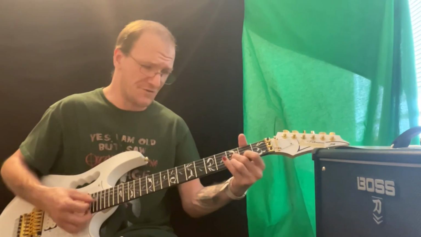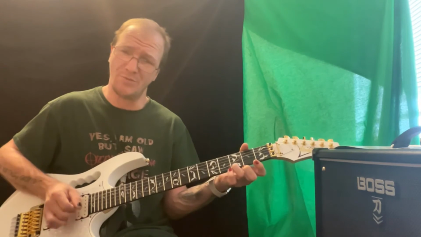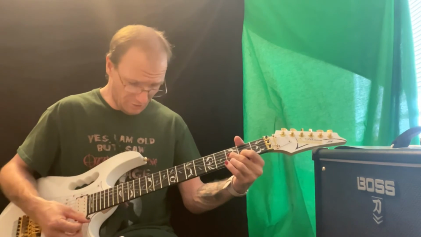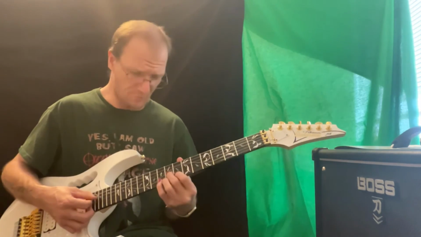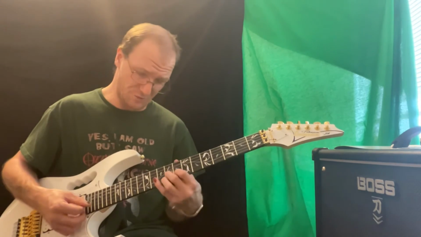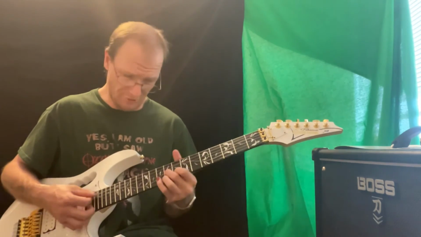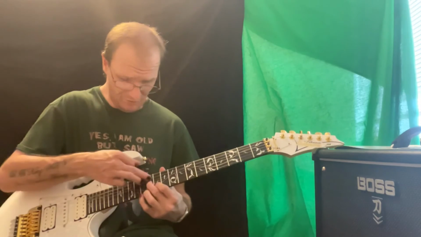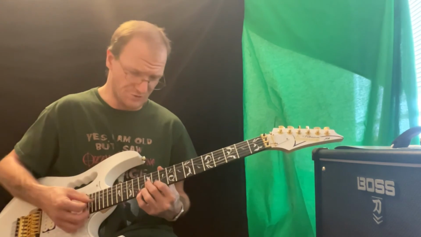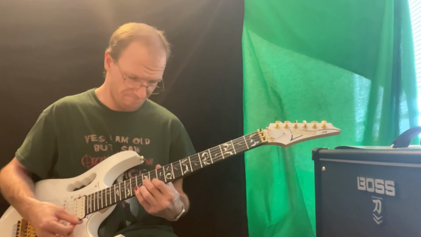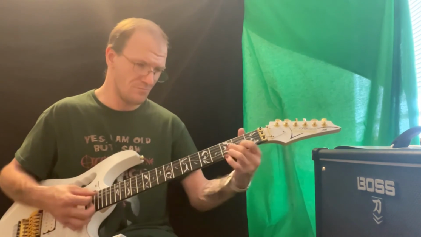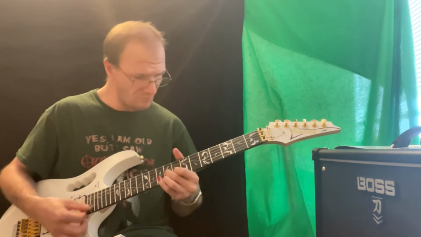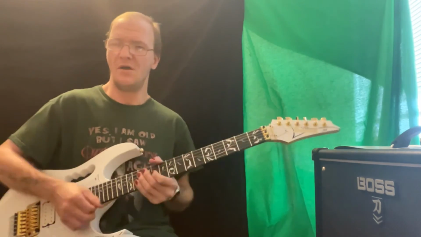So we got that. Since your ring finger is the root on the high E, that would be your G diminished shape there. And then you want to go all the way up to the 8th fret, where your G here on the B string, 8th fret, would be your next root. And then here you want to go to the middle finger on the 3rd string, G, 12th fret. So we go on, and so on and so forth.